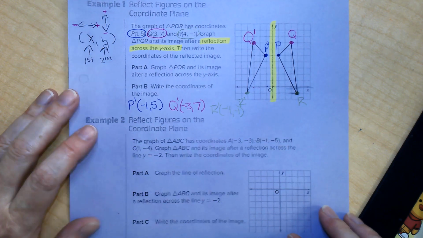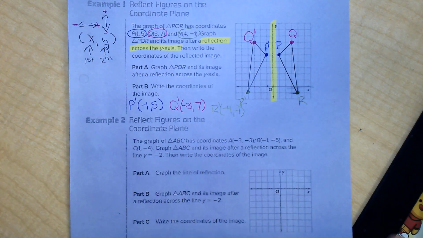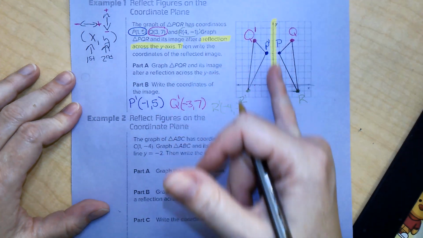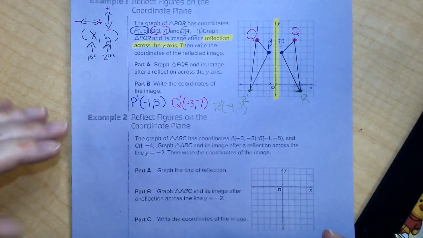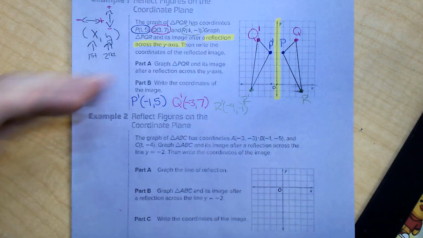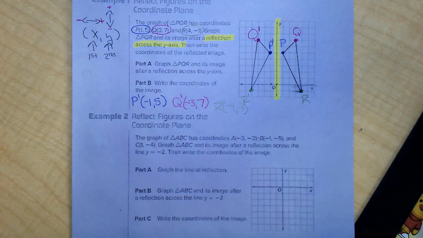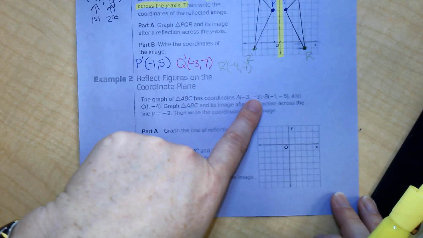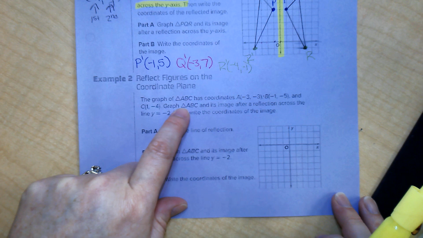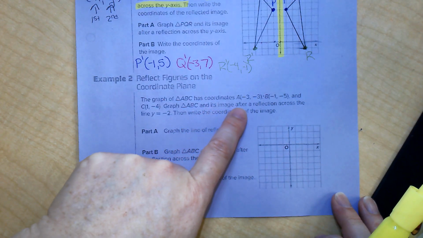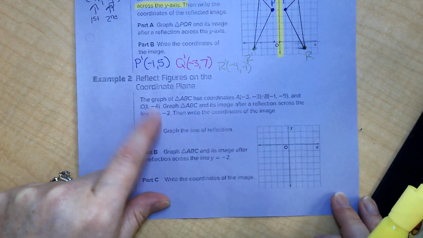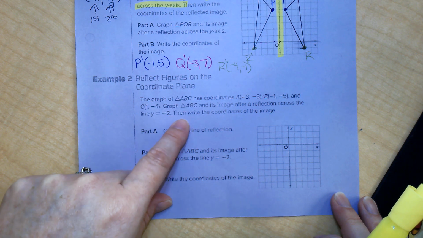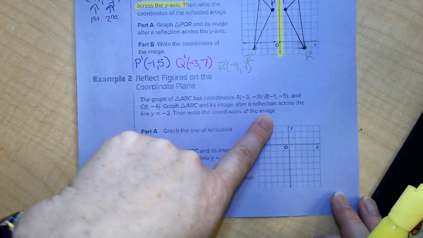Sometimes you reflect over a line that is not an axis line. So see, we reflected over the y-axis. If we have a graph set up a certain way, we can reflect over the x-axis, so what's pointed up would be pointed down. And sometimes we reflect over lines that aren't axis lines. All right. So it says the graph of triangle ABC has the coordinates. These are your coordinates for A, B, and C. It wants us to graph triangle ABC and its image after reflection across the line y equals minus 2. Then write the coordinates of the image.